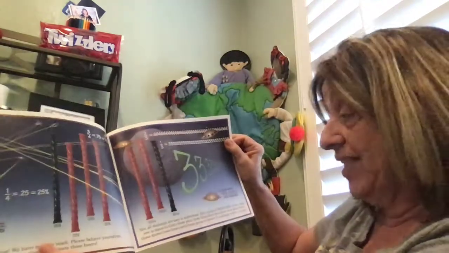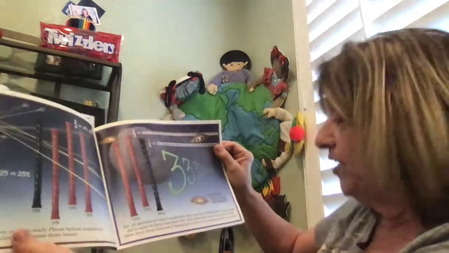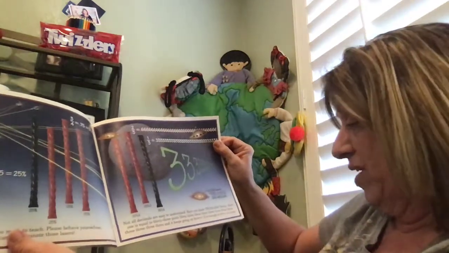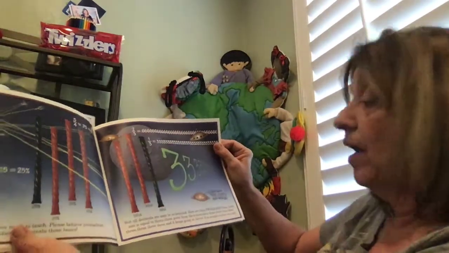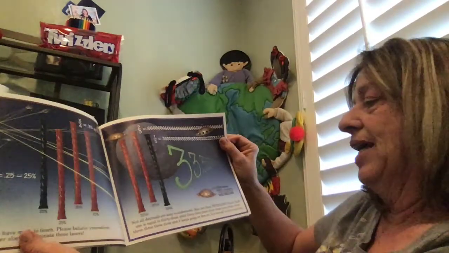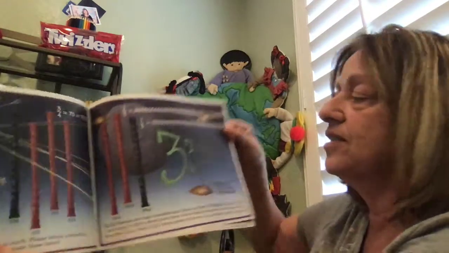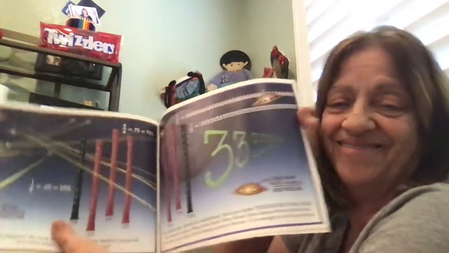Not all decimals are easy to understand. Here are 3 Twizzler twists. Each one is equal to 33.3333333333, and it keeps going on forever. It is enough to drive you nuts.